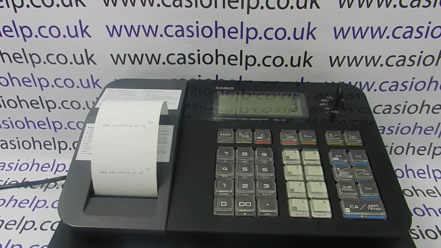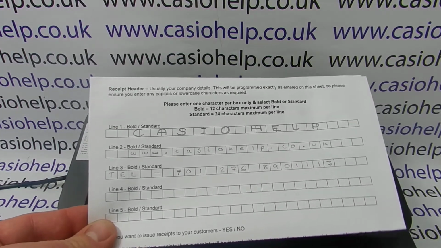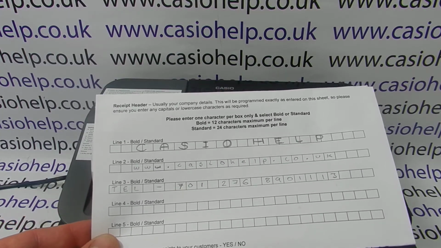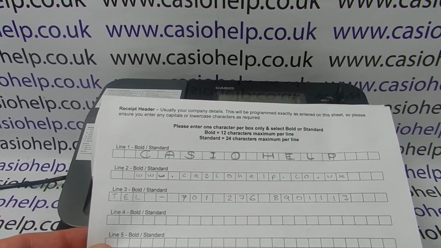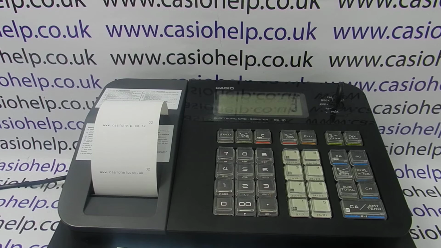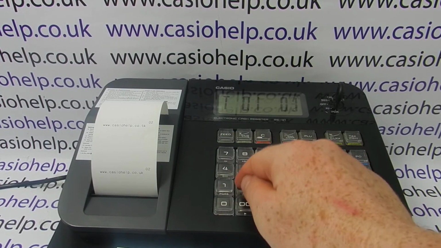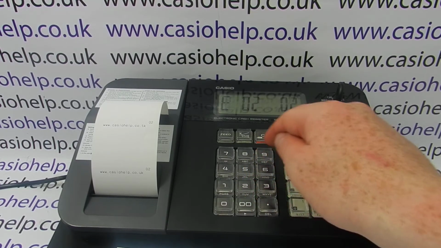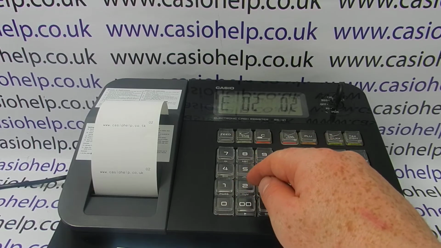So on this line I'm not going to bother centering it, so I'm literally just typing in TEL, put in a dot or a dash and then entering my phone number. So this will show you how to enter the numbers. So we go for capital T, then E, and then L.